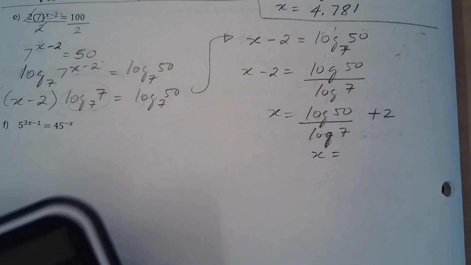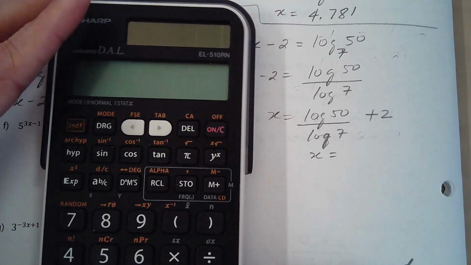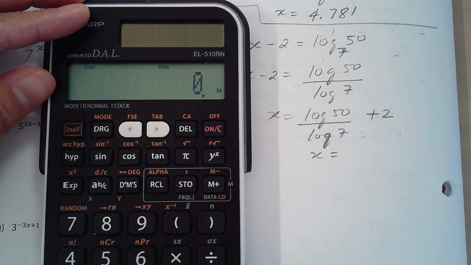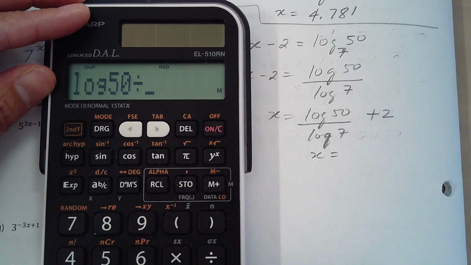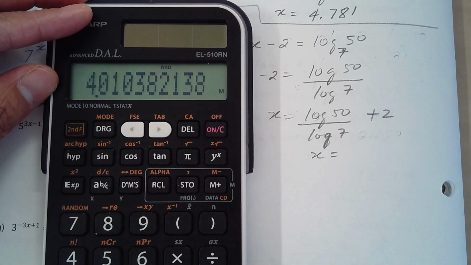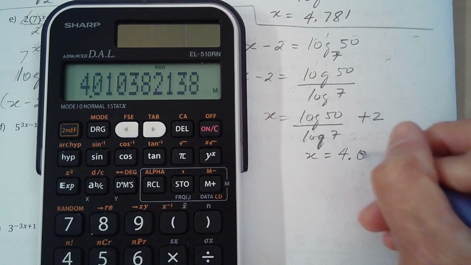Now it's bugging me why that's not the same. Let's see. Now this is better. 4.010.